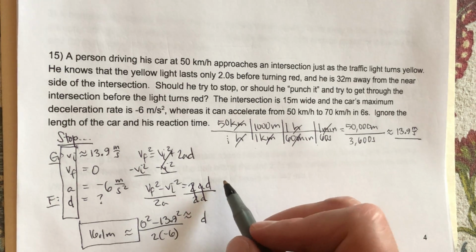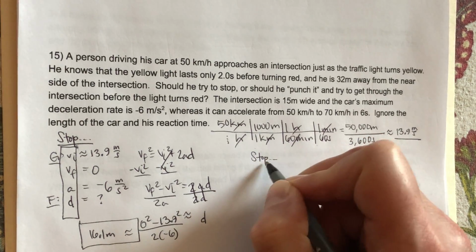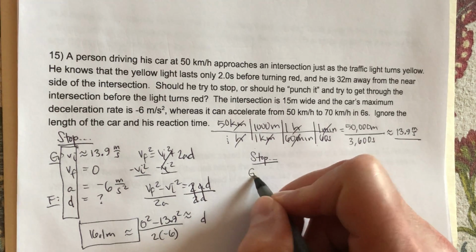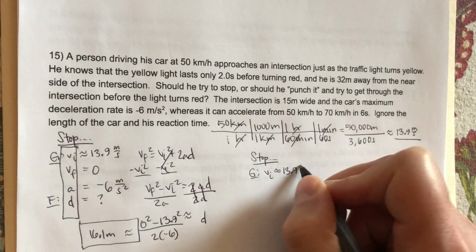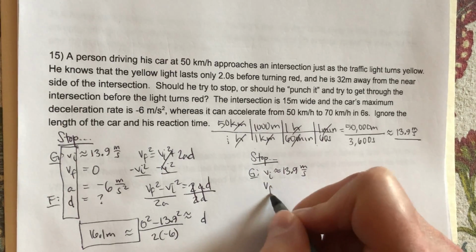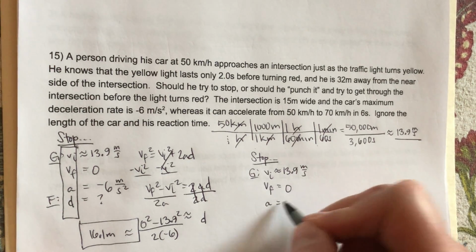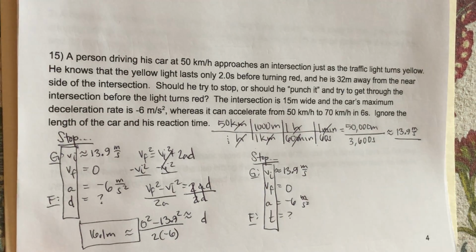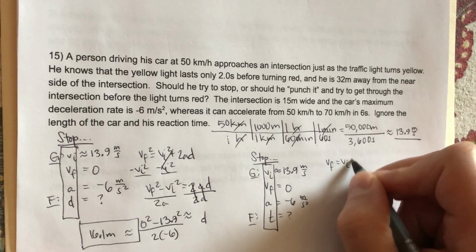So now let's take a look at how much time it's going to take this car to stop. So again, indicating that you're analyzing the stopping scenario rather than the speeding up scenario. So we've really got the same information we had before. Initial velocity is 13.9 meters per second. Final velocity is 0. The acceleration rate's negative 6 meters per second squared, so we can find time.